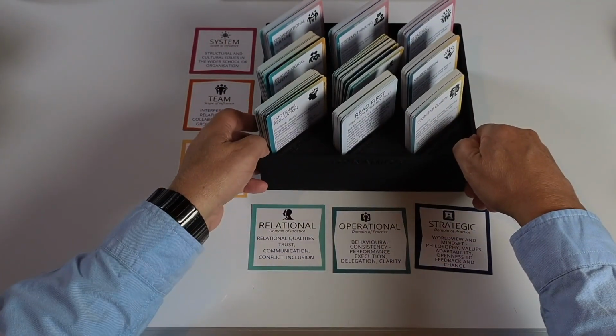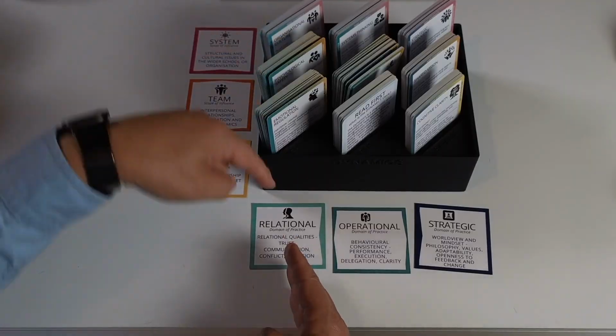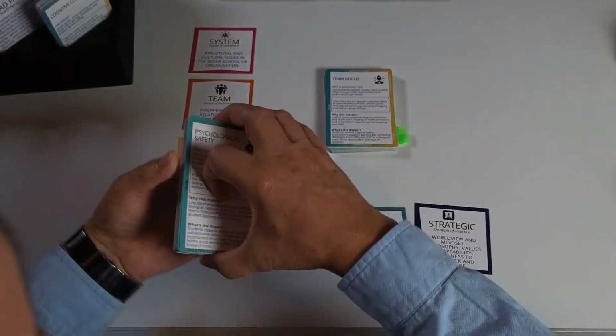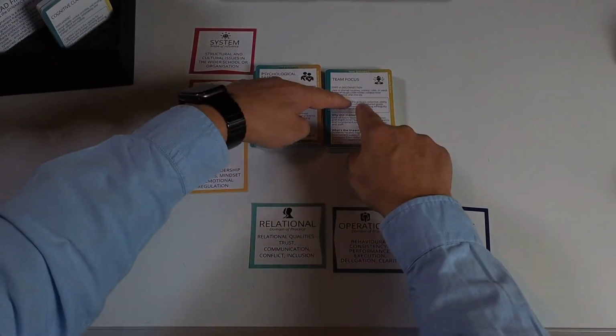Is it self, team, or system? And in this case, it looks like it's mostly team. It's the interplay between Anna and the assistants, not a school-wide policy problem. So that puts me within relational team, and that's 1.2, psychological safety. Or it could be operational team, which would be 2.2, the team focus.